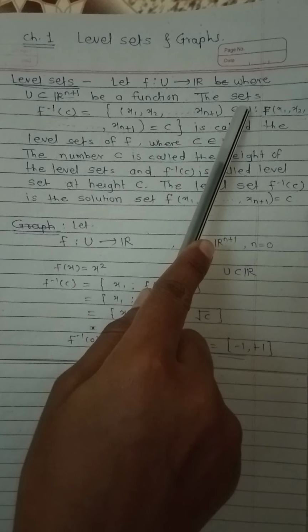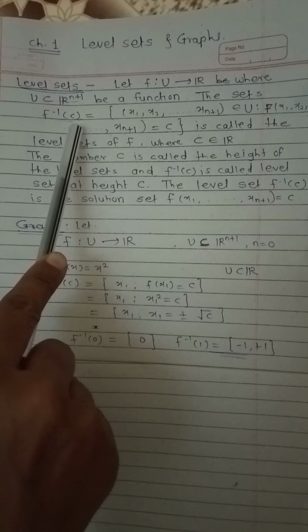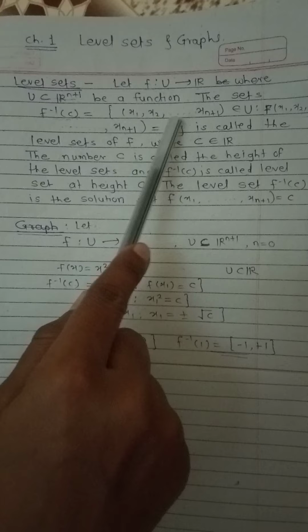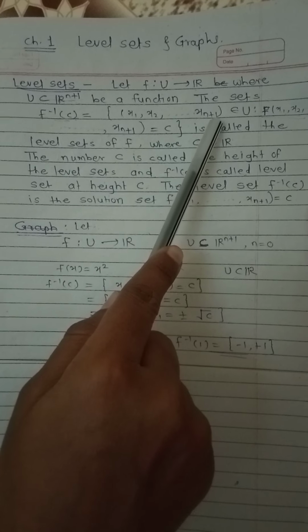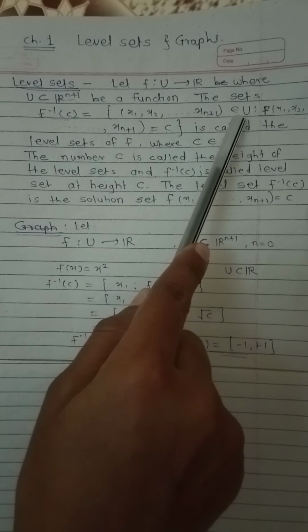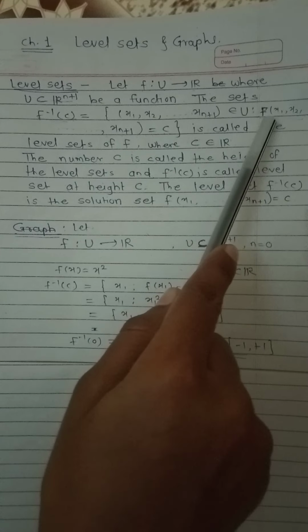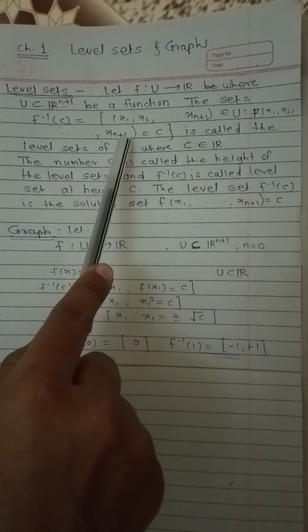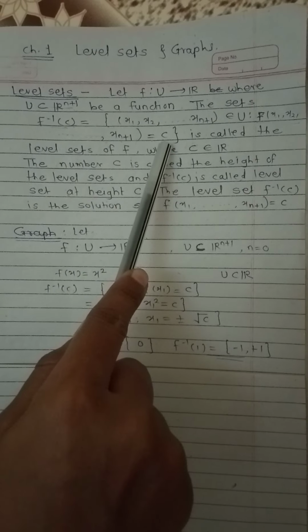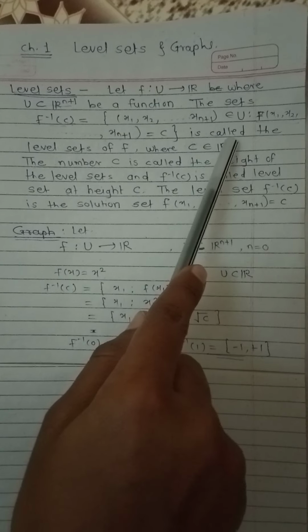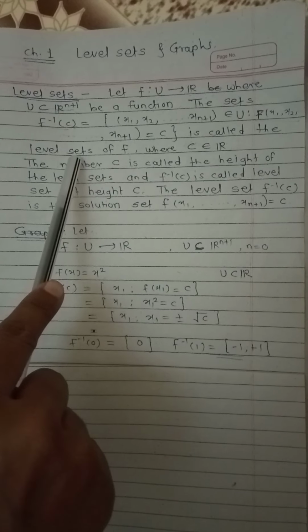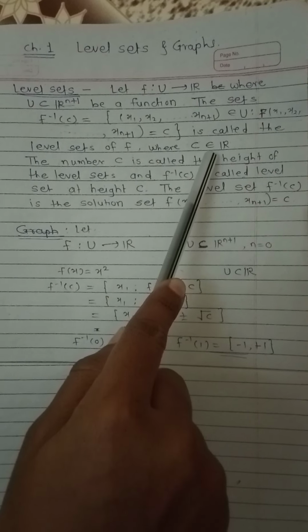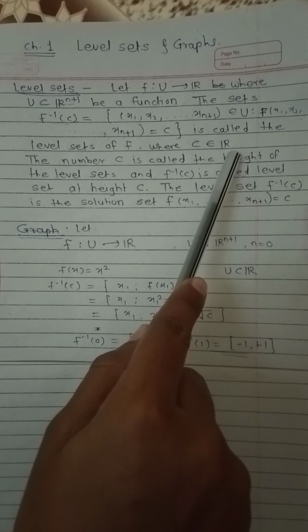The set f inverse of c, which is the set of all (x1, x2, up to x_(n+1)) belonging to U such that f(x1, x2, up to x_(n+1)) equals c, is called the level set of f, where c is any real number.